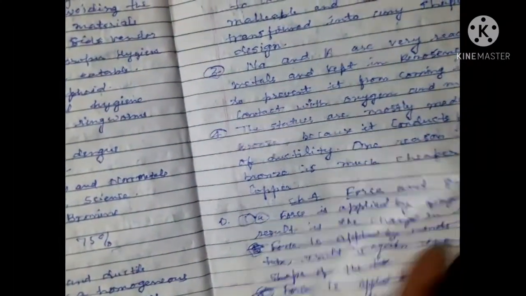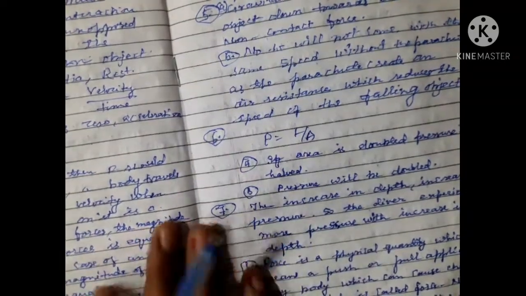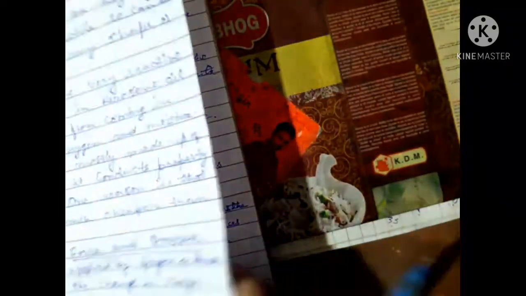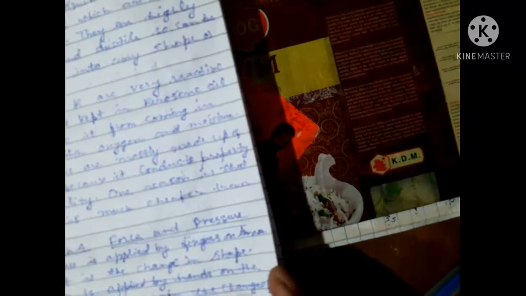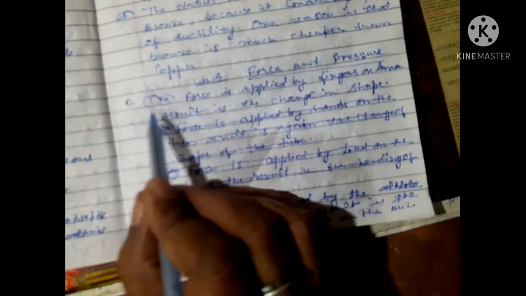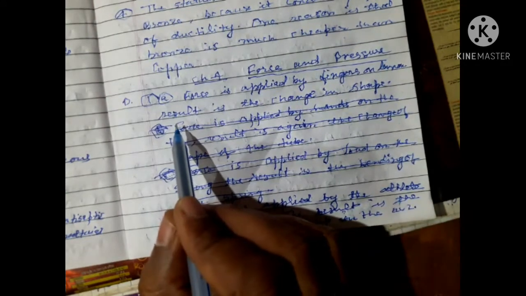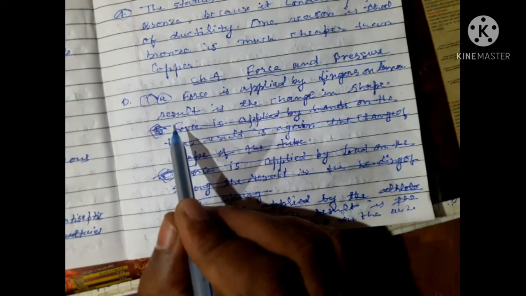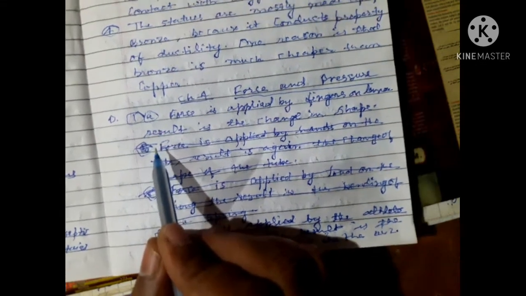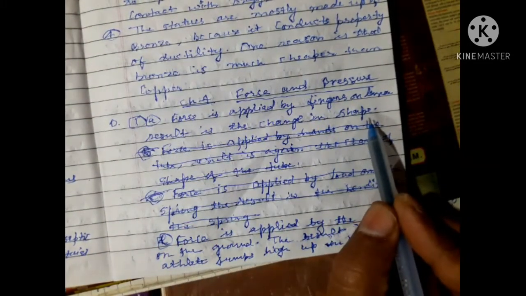Chapter 4, Force and pressure. I have written here force and pressure. First, force is applied by fingers on the object, resulting in a change in shape.